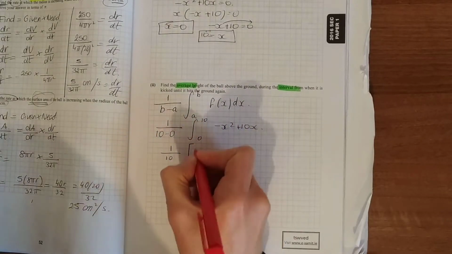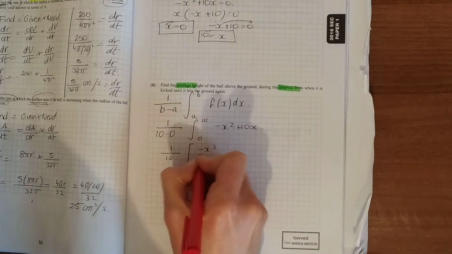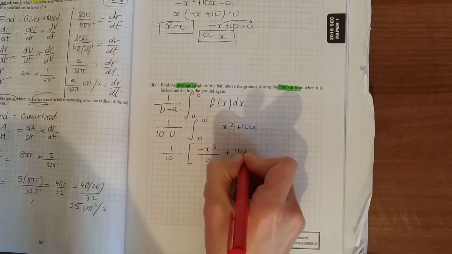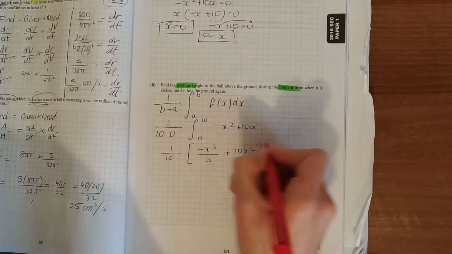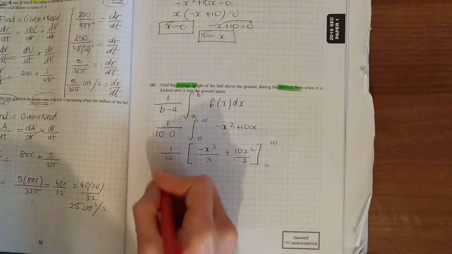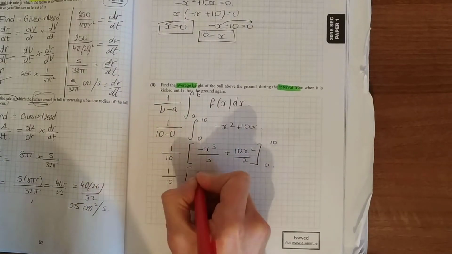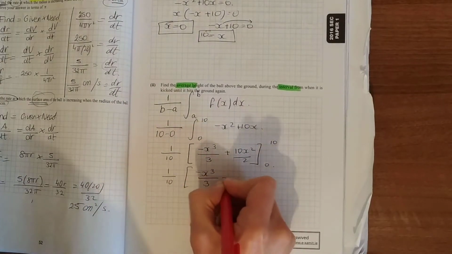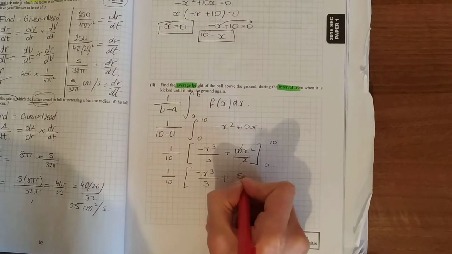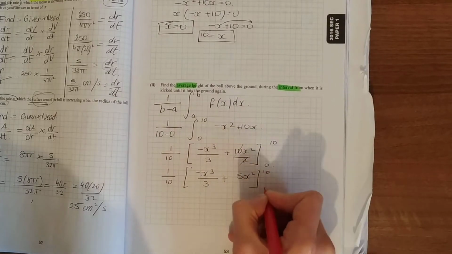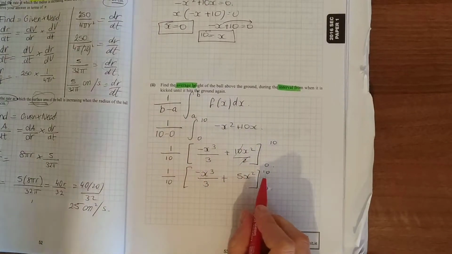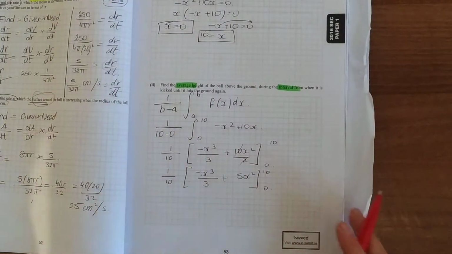Increase the power by 1, divide by the new power. I'm just going to tidy that up. Between 10 and 0. All you've got to do now is lob in your 10, take away your 0.